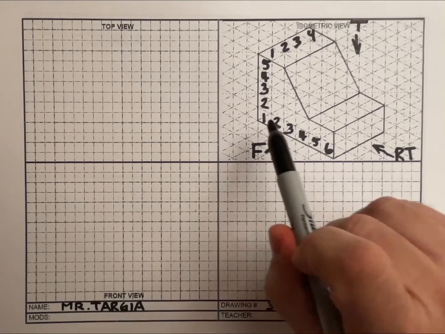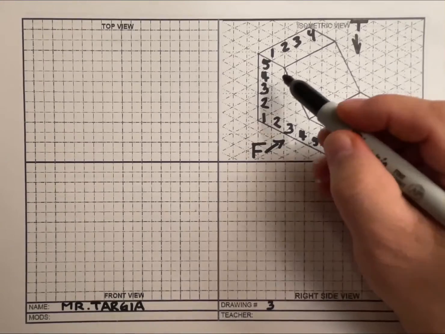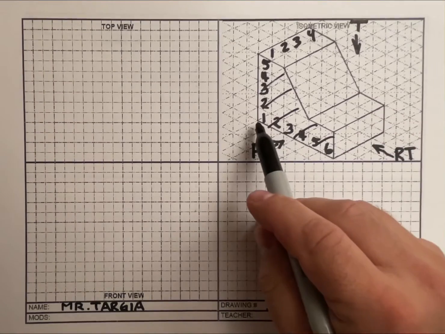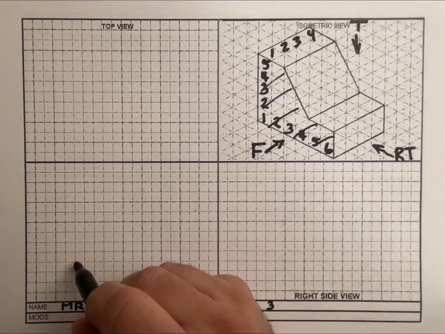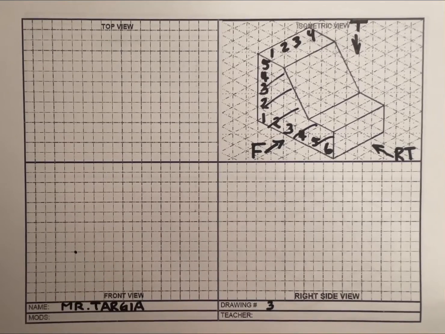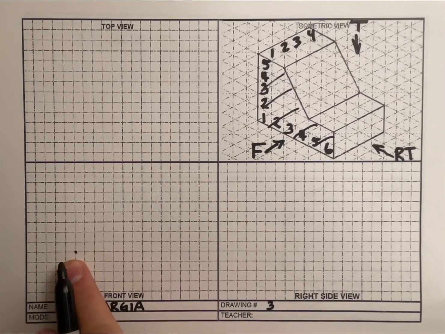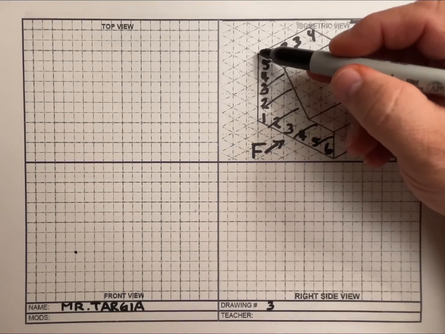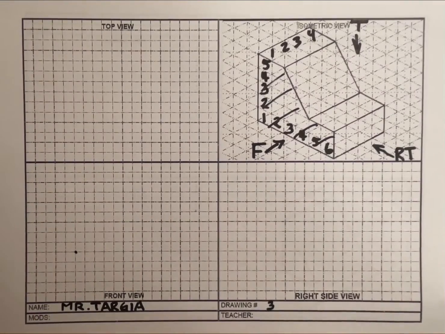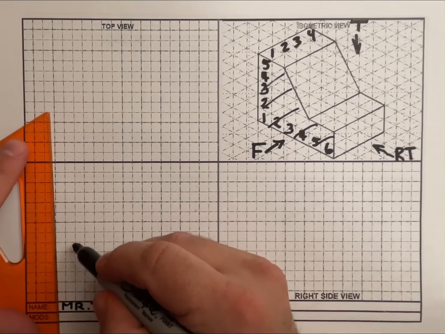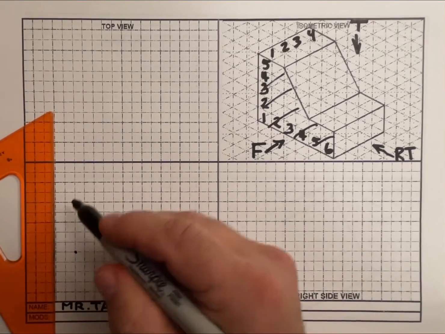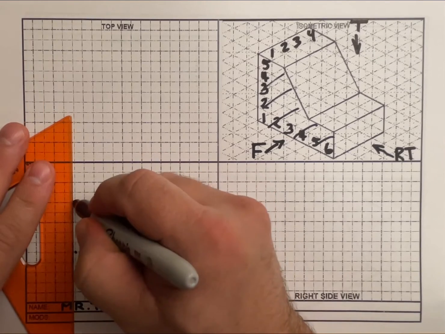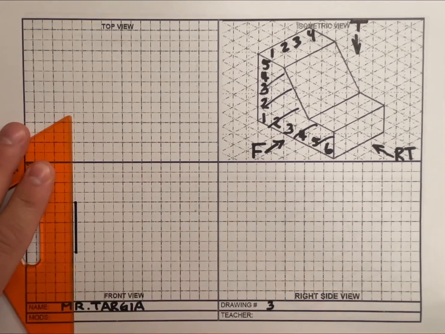So if I take a look at this lower left corner, I want to draw the front view first, as always. And I'm going to start here in the lower left corner. I'm going to reference that point somewhere in my front view grid. So I'm going to use this dot to reference my left lower corner. I'm going to go up for 5 squares, starting here. Using my straight edge, I'm going to count 1, 2, 3, 4, 5. I'm going to place the tip of my marker here, and I'm going to draw down 5 squares.